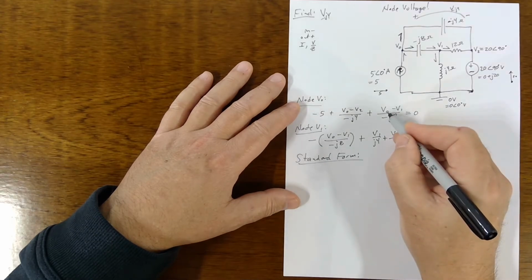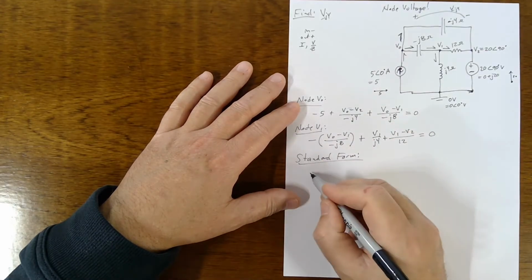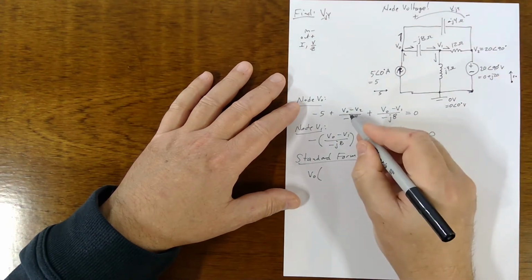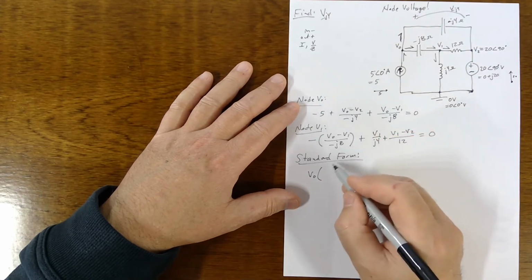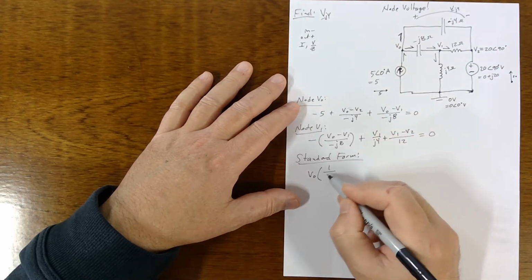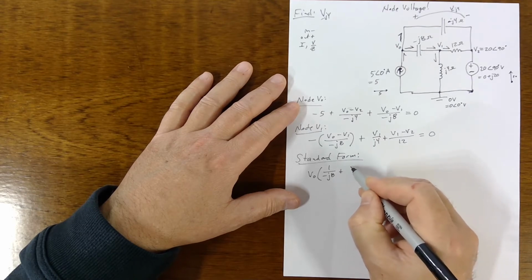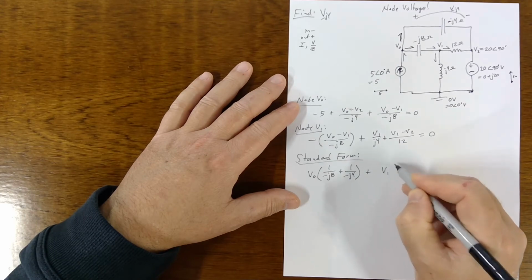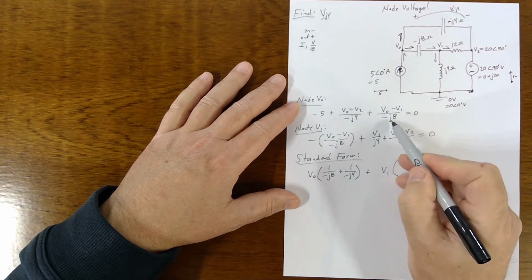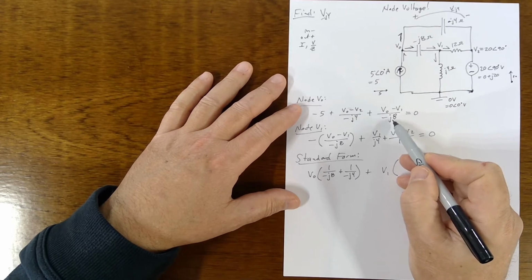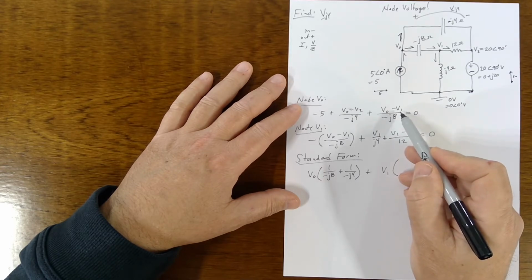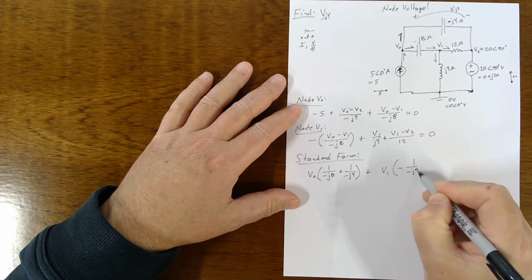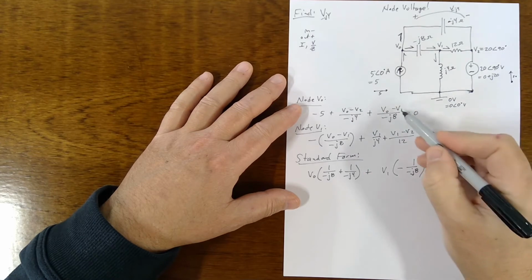I'm going to do a couple of funky manipulations. Pull the V0 out of everything that it's in, factor that guy out. So it's going to be V0 times 1 over minus J8 plus 1 over minus J4. Then I can pull the V1 terms out. This V1 has a J8 on the bottom, and it's got some extra negative signs you have to be careful with. It's negative 1 over minus J8 because this is a minus V1.